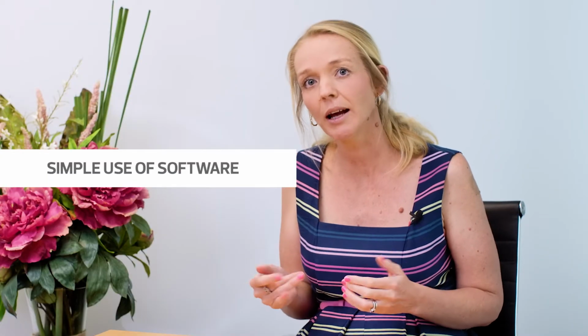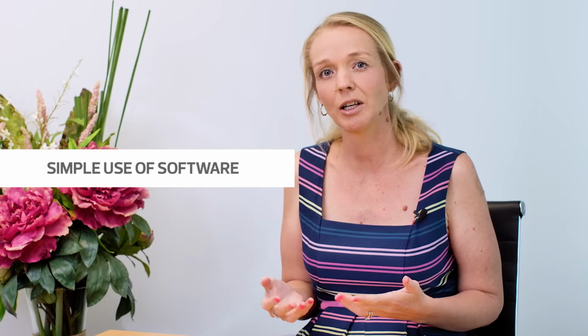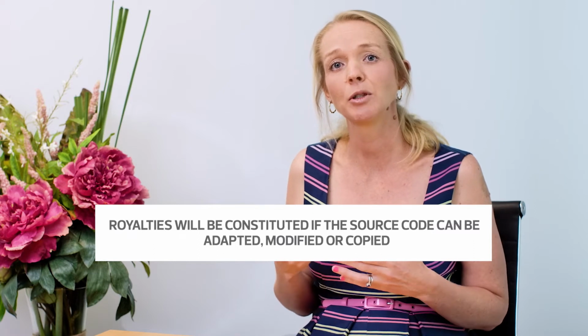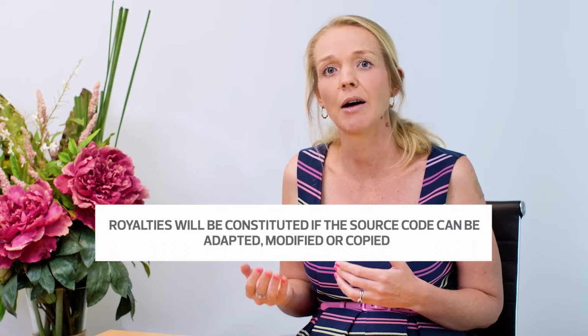In the context of software providers, earlier this year the ATO released Taxation Ruling 2021 D4, which sets out the ATO's view on where the various software distribution models constitute royalties. In that ruling, it takes the view that simple use of software, such as a single download to a computer for use, will not constitute a royalty. Any agreement which allows a taxpayer to adapt, modify, or copy the source code, however, will constitute a royalty.